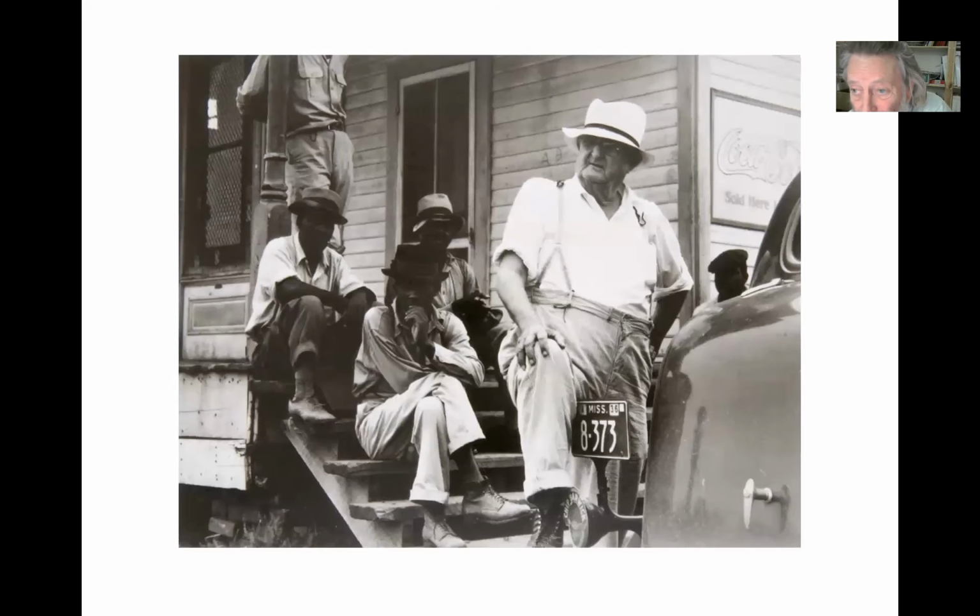Now, let's look at this. See the big white guy with his foot on the bumper? It's Mississippi, 1936. He is obviously exuding all authority here, and everybody works for him. He's the boss. So don't think of these guidelines as rules that are etched in stone. They can go up or down or left or right. They are actually tools that you can make work for you as a photographer. And the photographers we will be looking at this semester make them work for them.